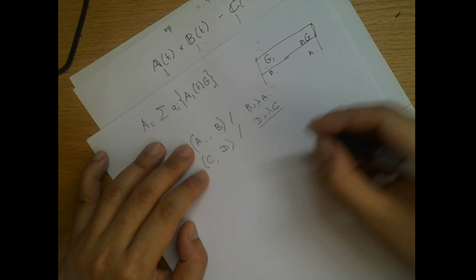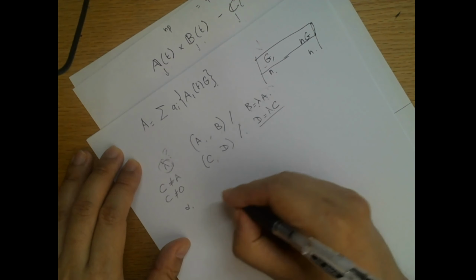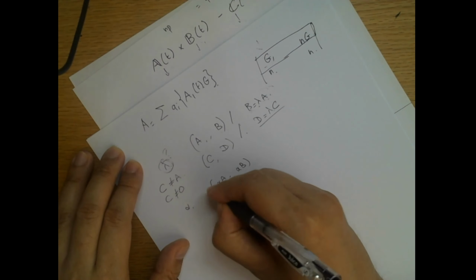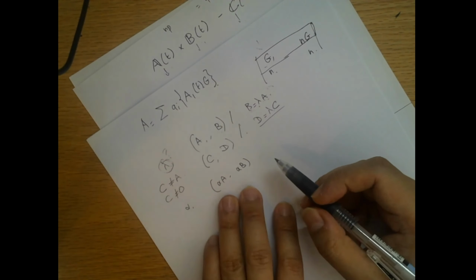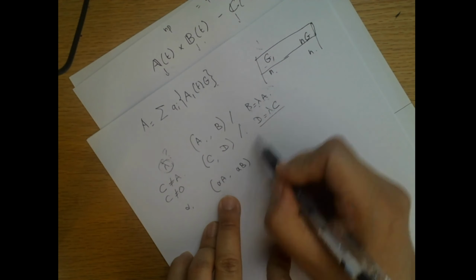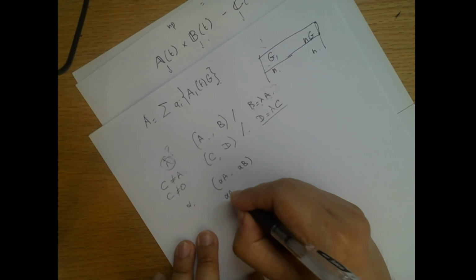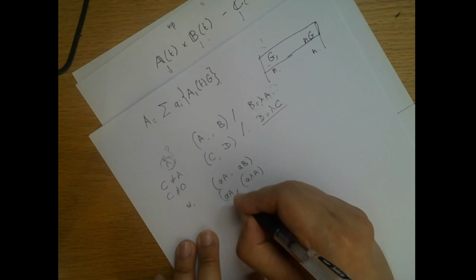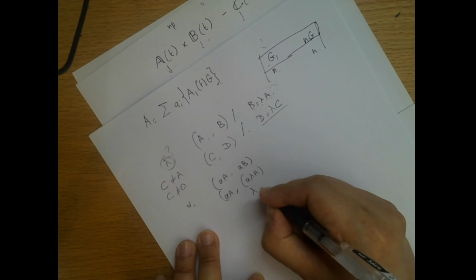So obviously, if you choose any alpha, you can do alpha A and alpha B, right? And this will also be a good pair, because this lambda will be inside. This is going to be alpha lambda A, and obviously this lambda alpha A. So now you have a good pair.